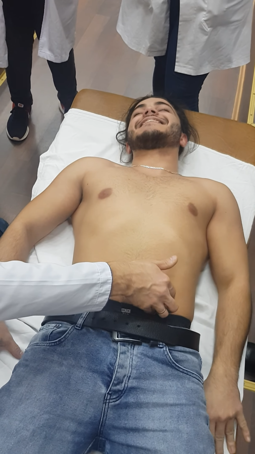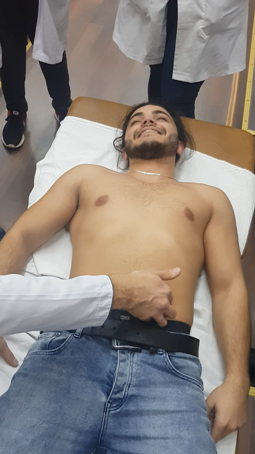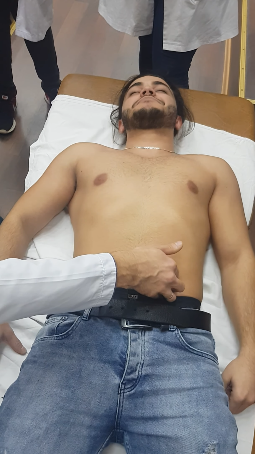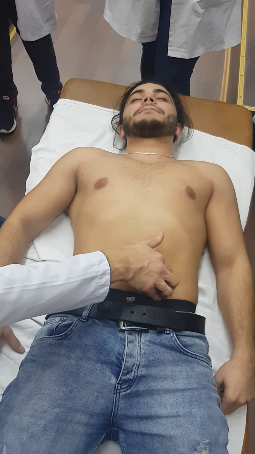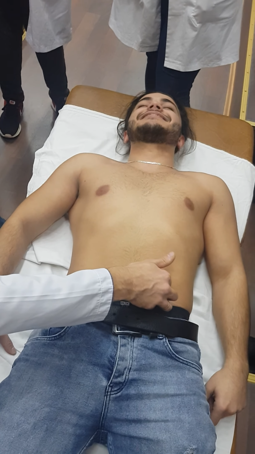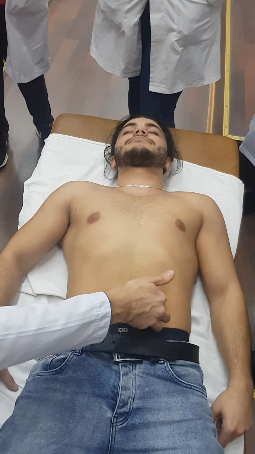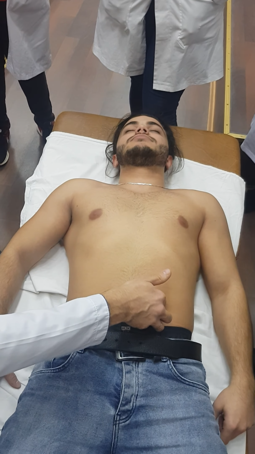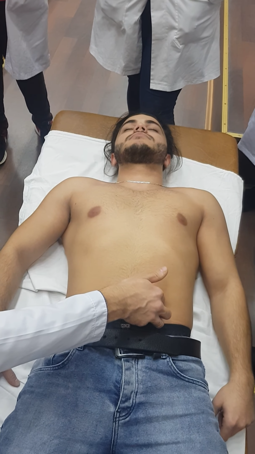Second movement, you should do a skin fold. If you palpate something lower than the umbilicus, you should do the skin fold in to the umbilicus. You should do this skin fold. Next, you should do 3 to 4 movements in deep.